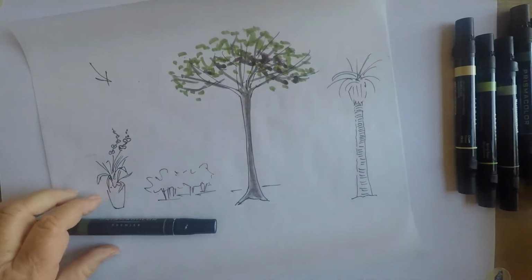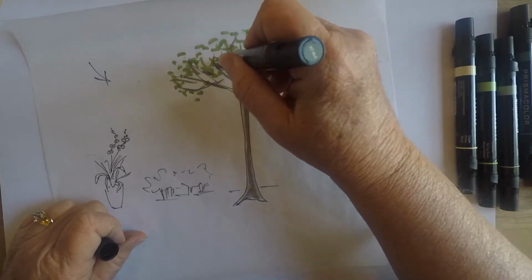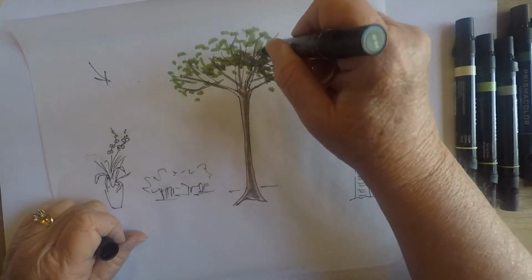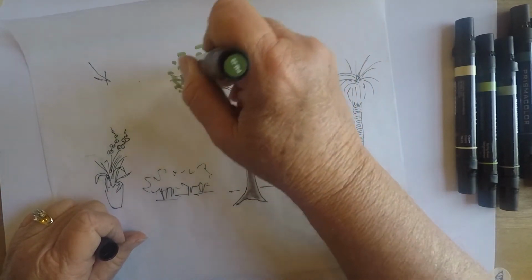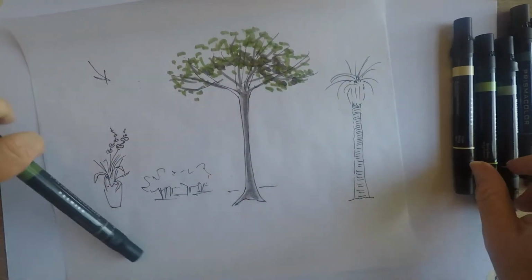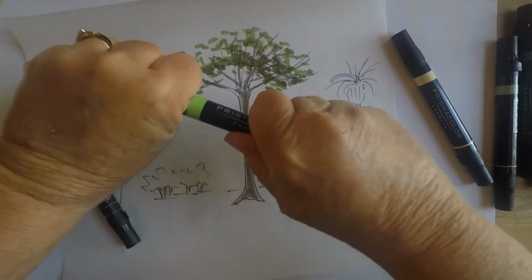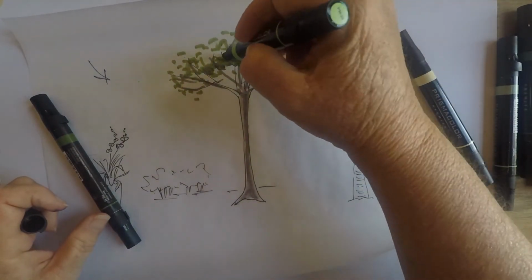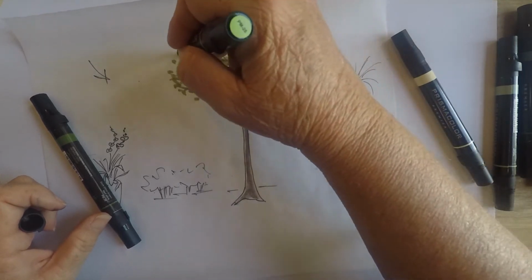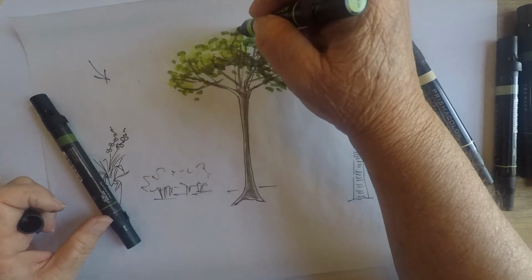And now I'm going to take the olive and put that on top to vary the shade of the green. But I'm going to further do that by taking some of the spring green and adding that here to the top of the tree where the light's filtering through.